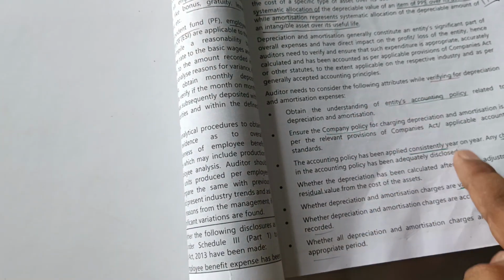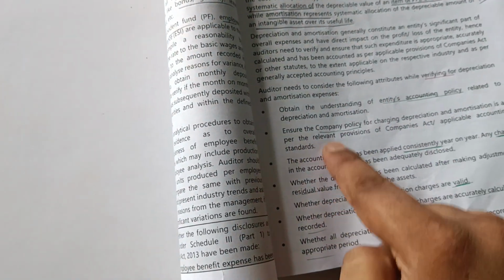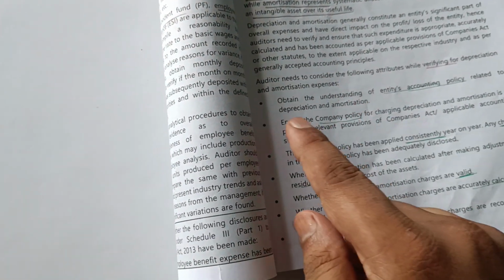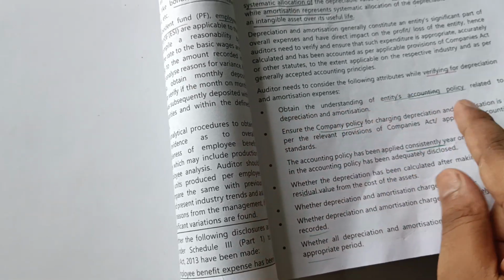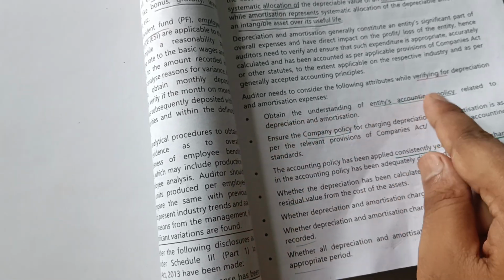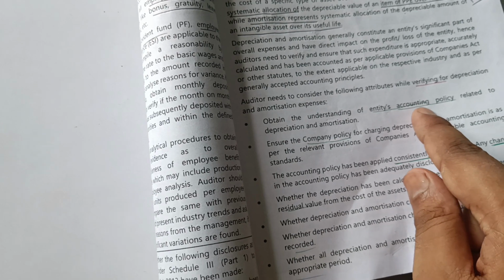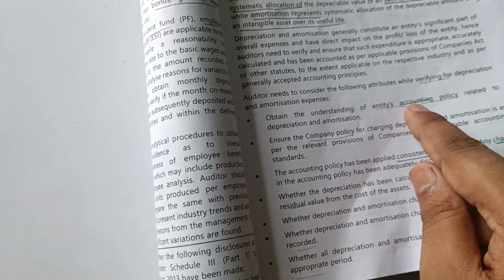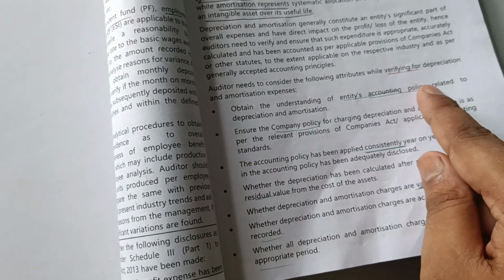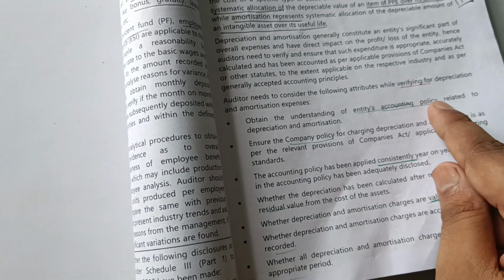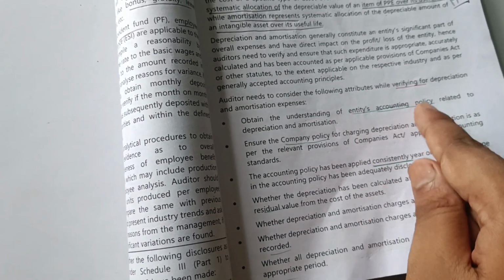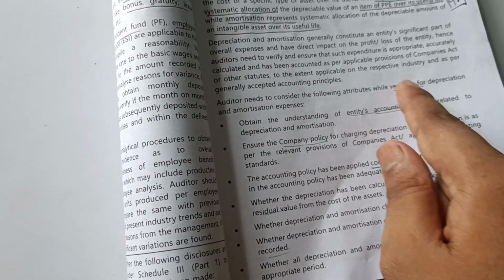How are you going to verify the depreciation and amortization expense? You need to understand this point briefly. Let's revise each point briefly. Obtain an understanding of the entity's accounting policy. You need to understand how it deals with depreciation, whether it charges on SLM basis or WDV basis. So you need to understand the entity's accounting policy.